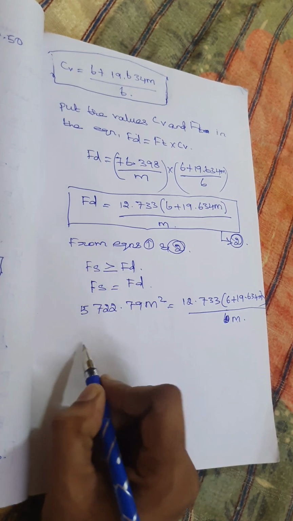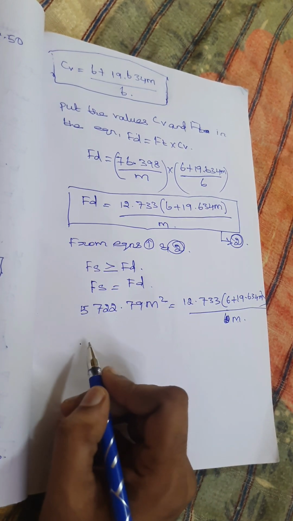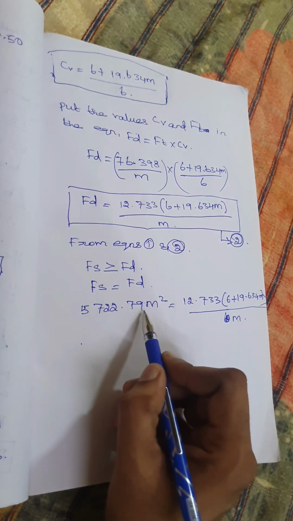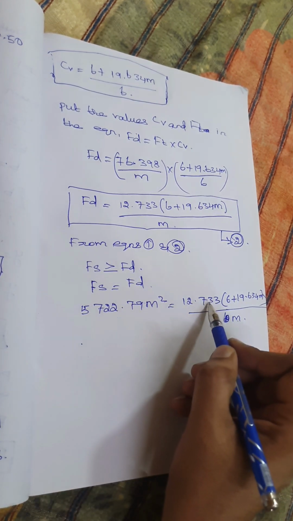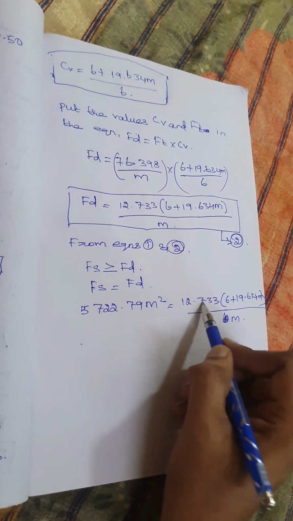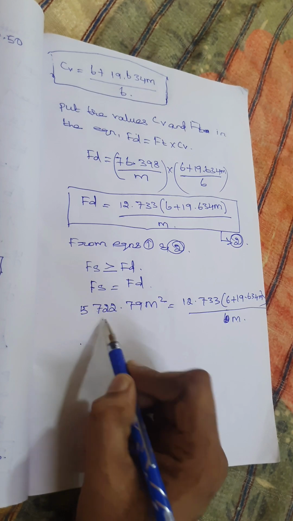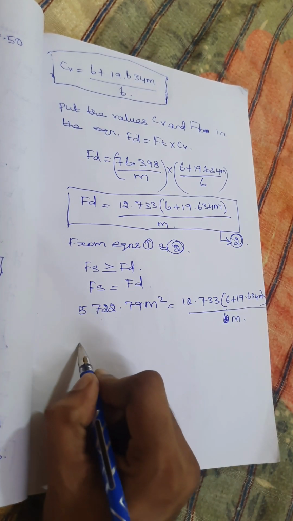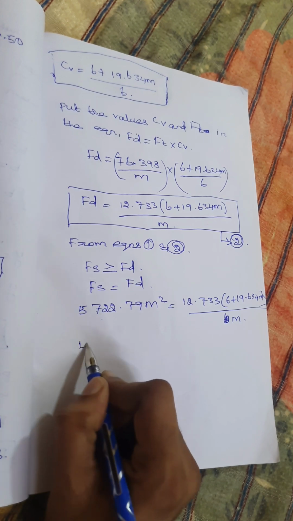So now the value can be rewritten as, and also here the 5000 something, these two values can be divided. If this value goes to this side, then both will be divided. So we can get a certain value using the calculator.